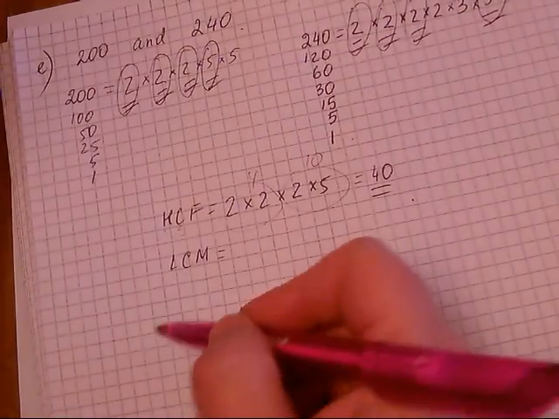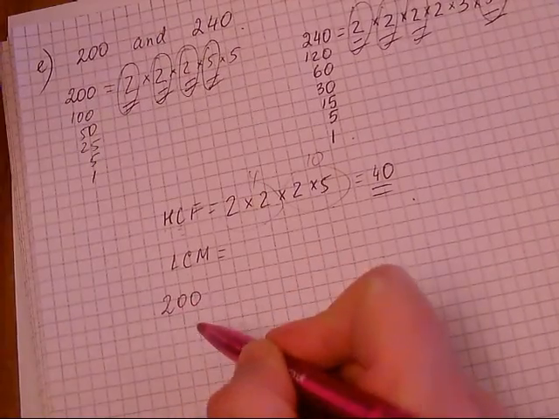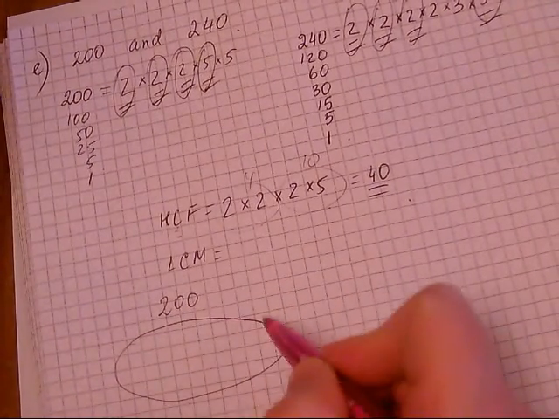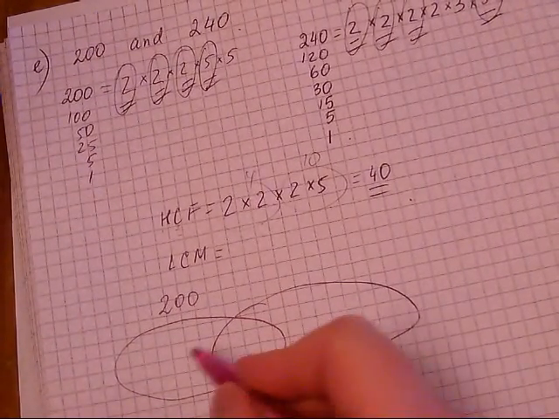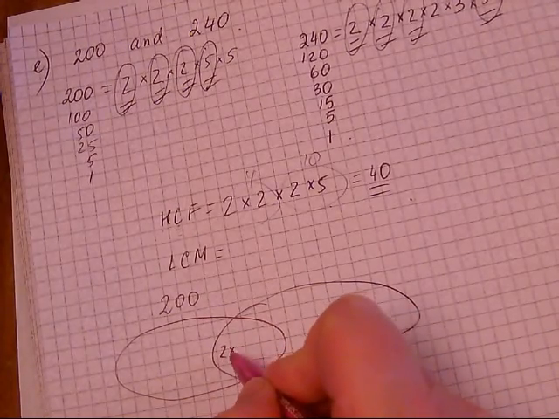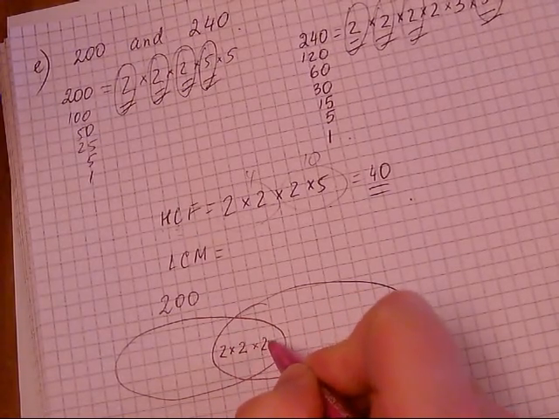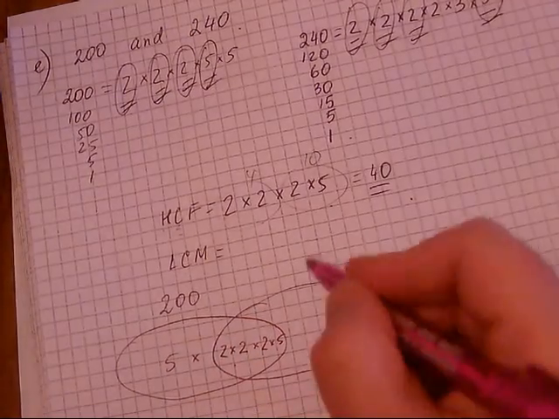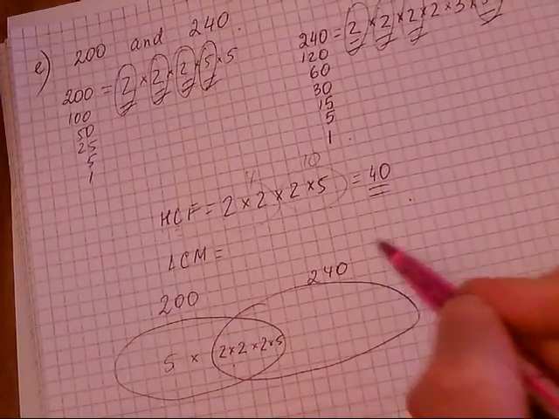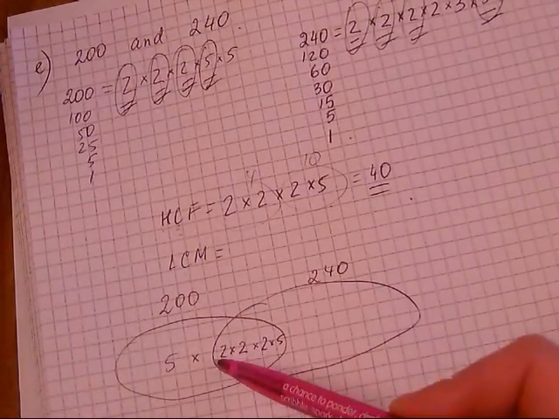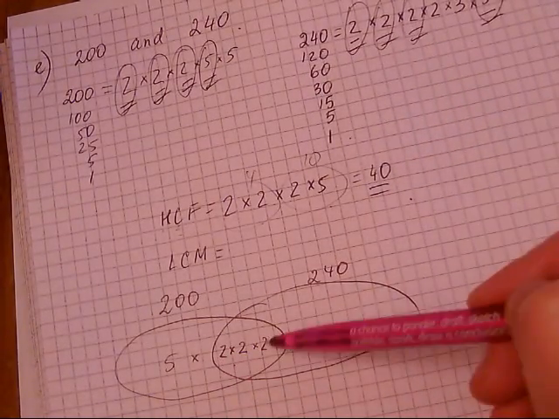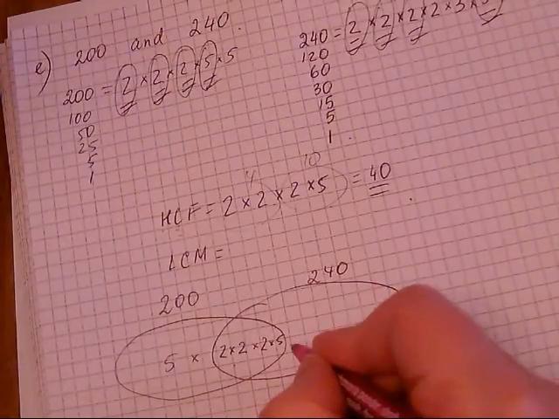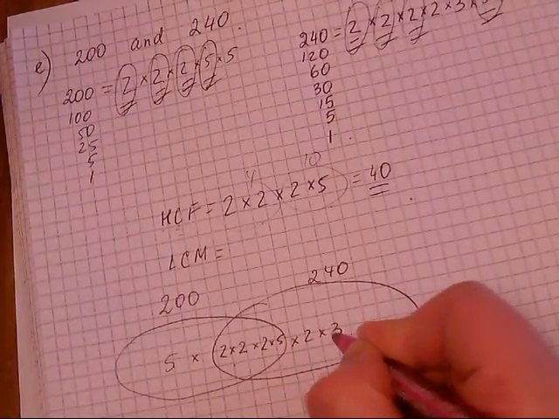What do I mean? 200 is 2 times 2 times 2 times 5 times 5, okay? And 240 is 2 times 2 times 2 times 5, but also times 2 times 3.